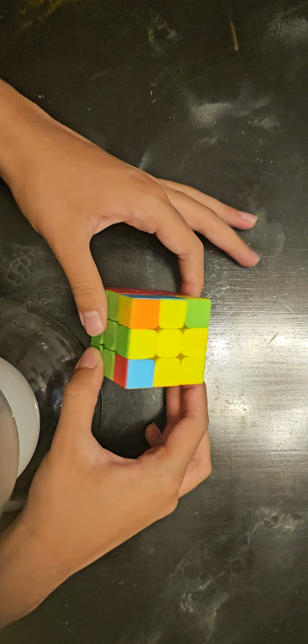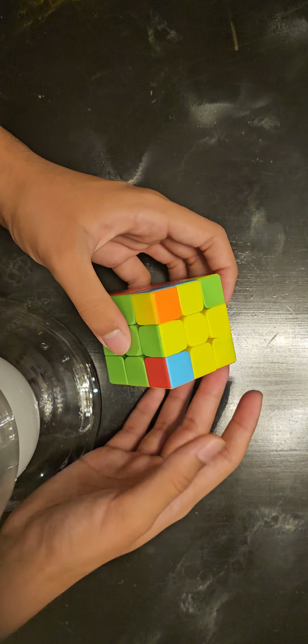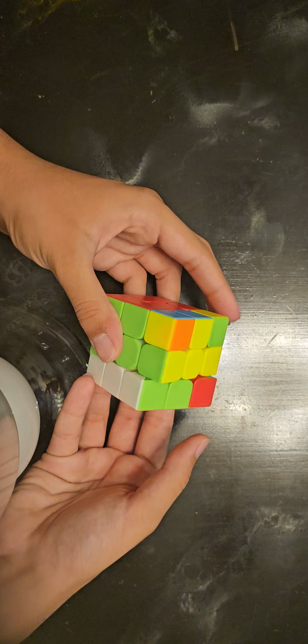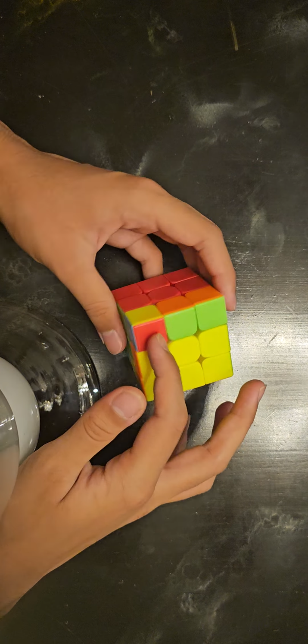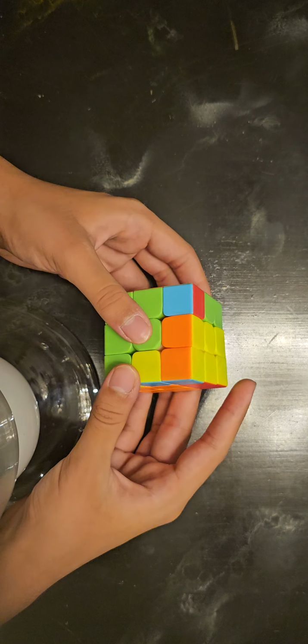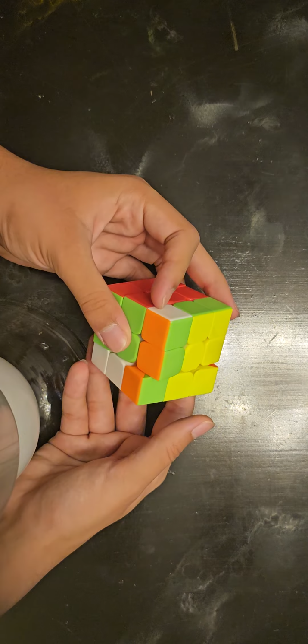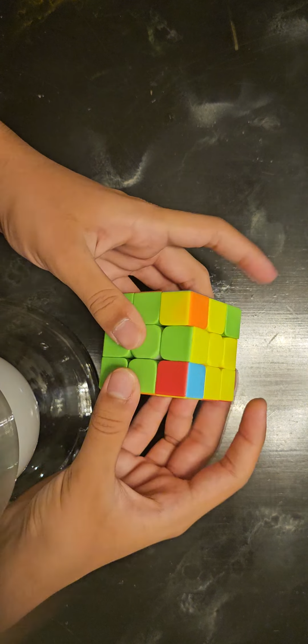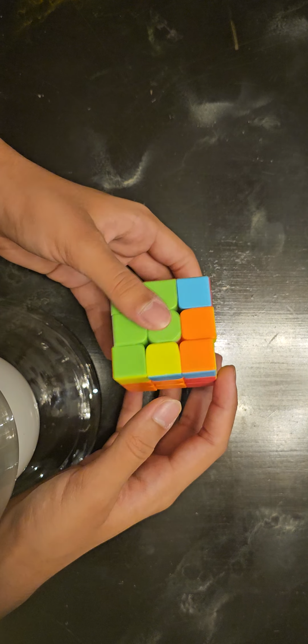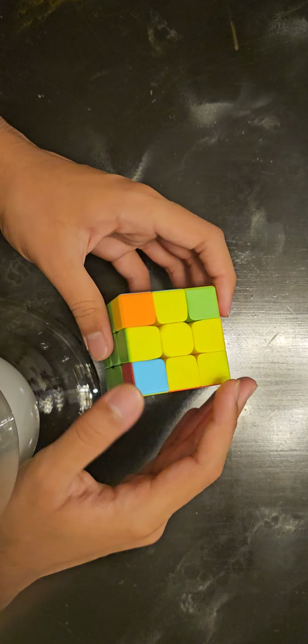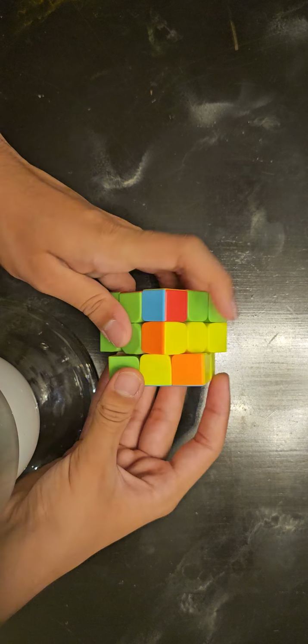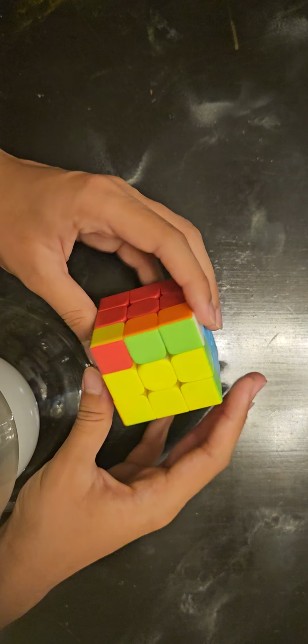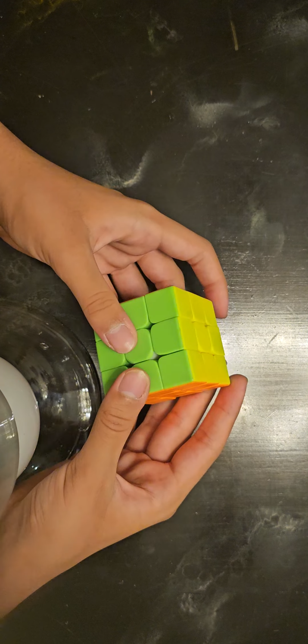So basically, this is kind of like the standard OLL, where you do R, U2, R prime to take it out, and then reinsert it back with U prime, R, U prime, R prime. But if you take it out with R, U2, R prime and you reinsert it with R, U2, R prime, it will return back to its original state. So make sure you do not do that, and instead reinsert it with U prime, R, U prime, R prime, like that.